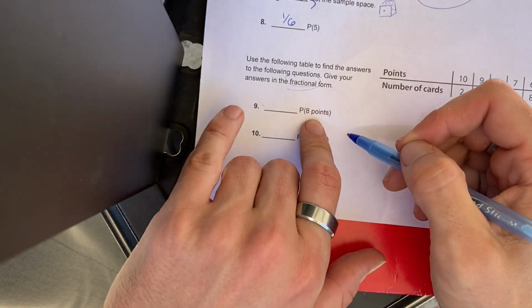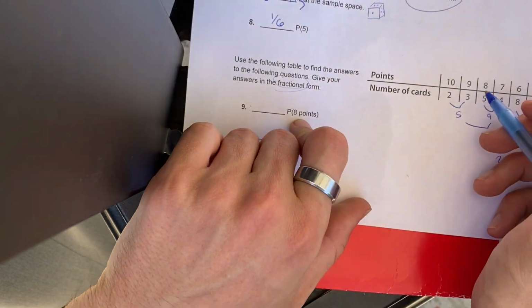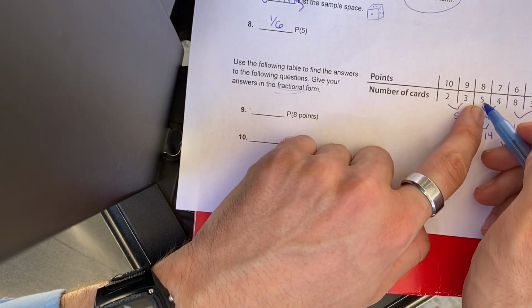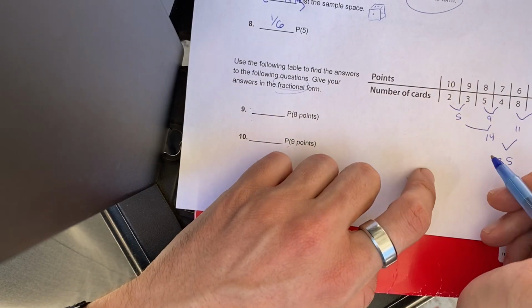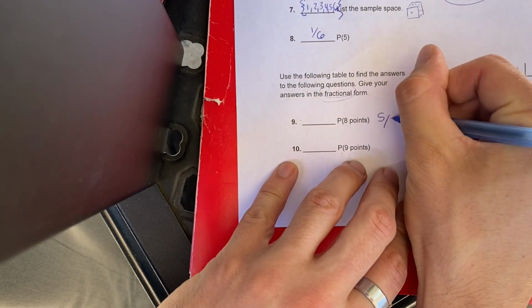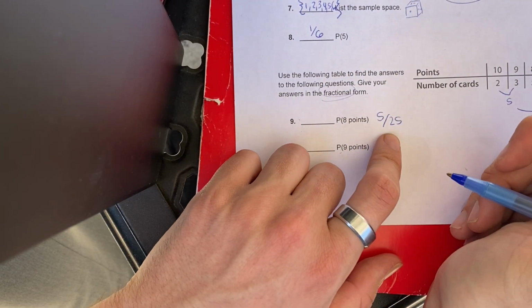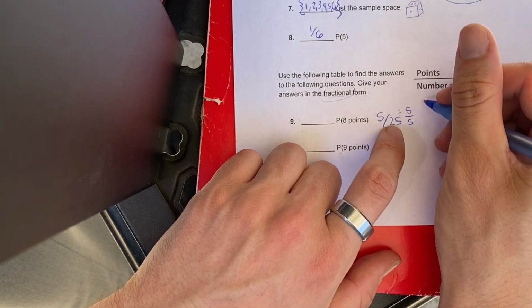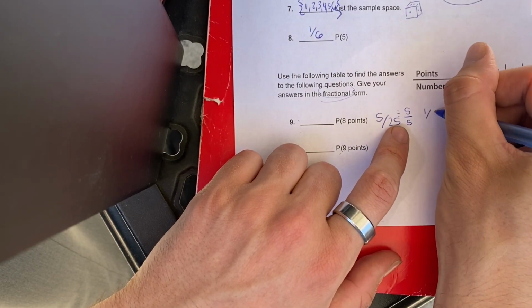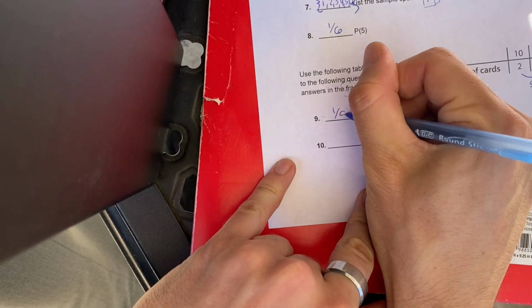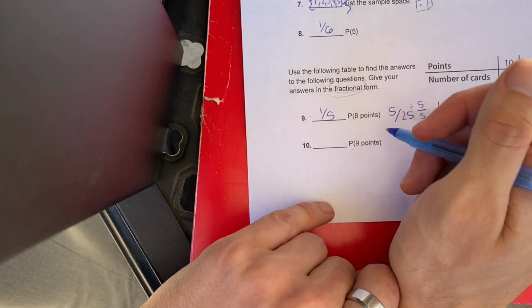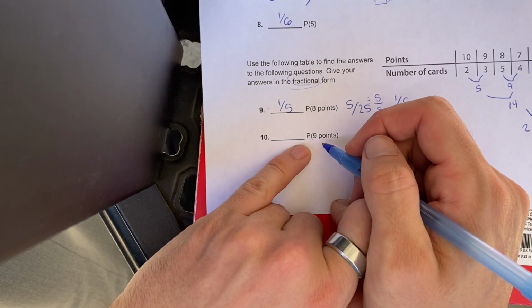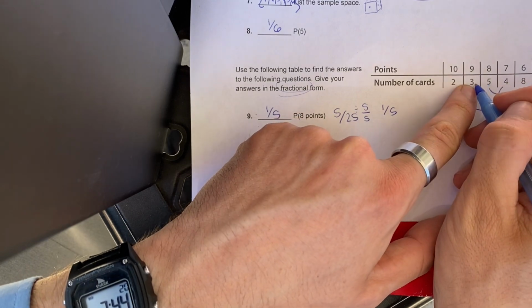So when it says the probability of 8 points, we look at points here. So 8 is what it's asking for, and there's 5 cards that have the number 8 on it. So we would do 5 out of 25. Can we leave it like that? No, because we can reduce that if we divide both sides by 5. The top and the bottom, then we would get 1/5. So the probability of getting 8 points is 1/5. All right. How about the probability of 9 points? So we look at 9, we see it's got a 3.